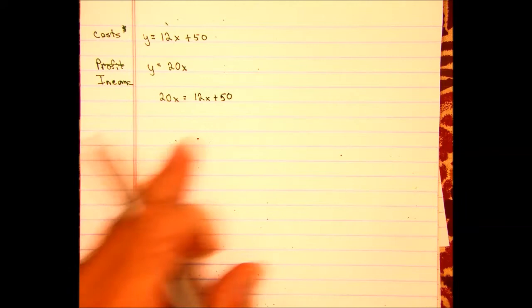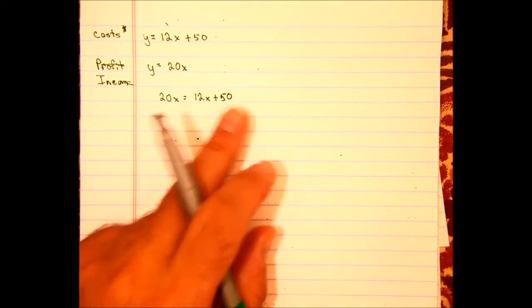So we start with some pretty basic and simple functions. And we're going to try to see how many cars he has to sell to break even with how much it costs to make each car. So that means we put this equation equal to this one. Notice they're both in y-intercept form. So this makes this one relatively easy. That means we would have 20x is equal to 12x plus 50. And you can see that equation on the graph.